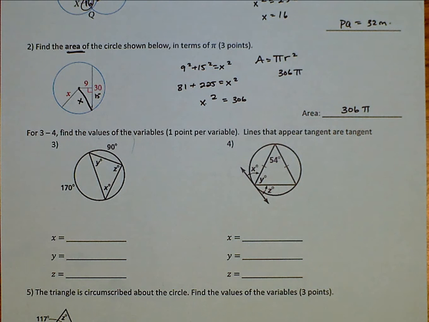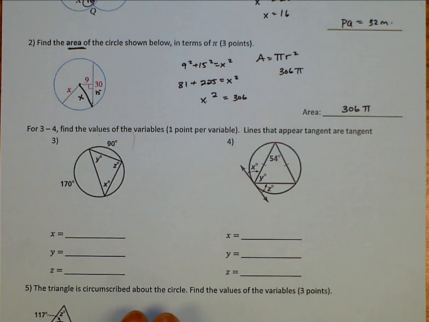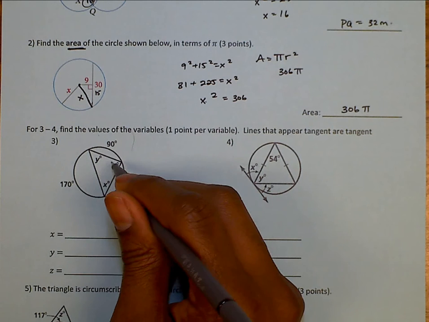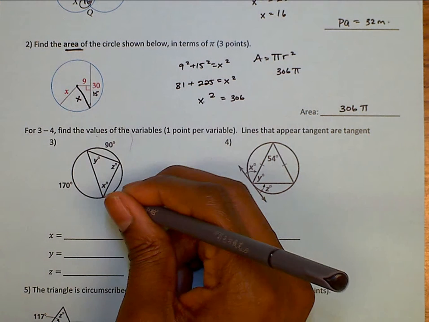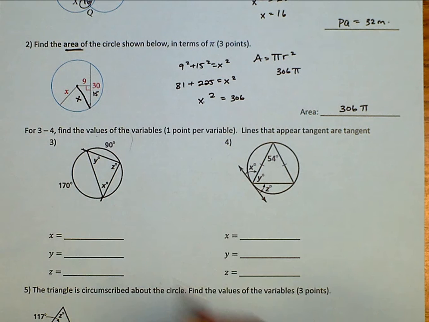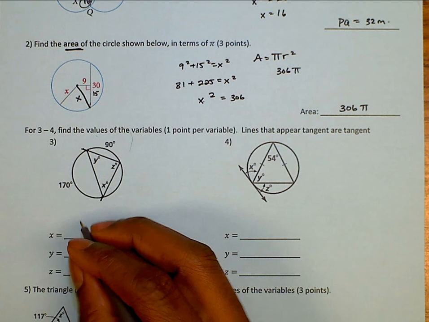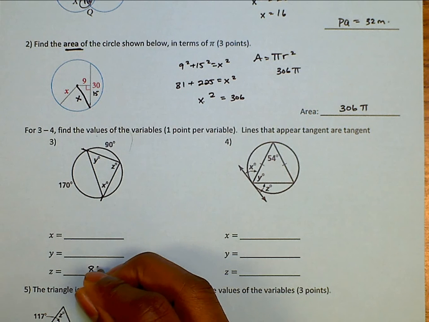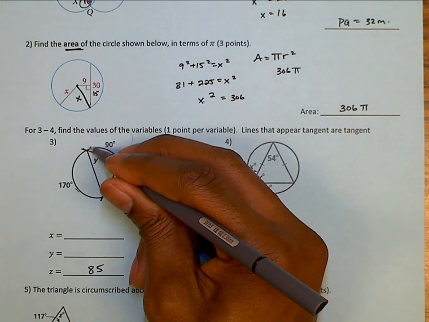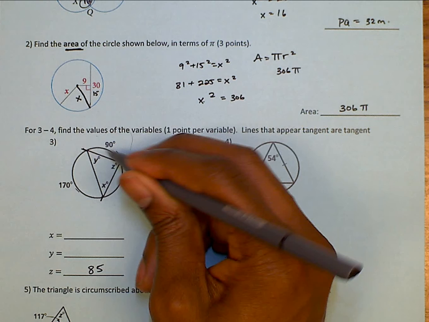Alright, numbers 3 and 4, looking at inscribed angles. It's always important for these problems to realize what angles you have and what arcs correspond with them. So for Z, notice that Z inscribes 170. So 170 divided by 2 should give us 85. They told us that this arc is 170. They told us that this arc is 90. And we know that the entire circle should be 360.